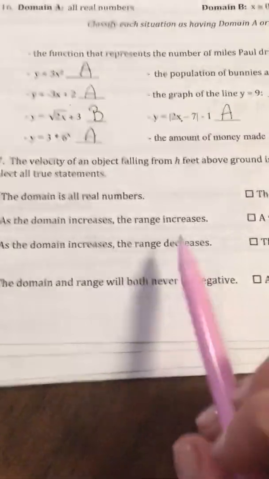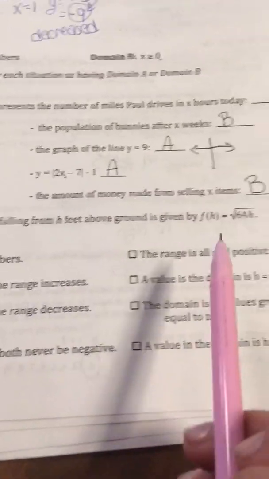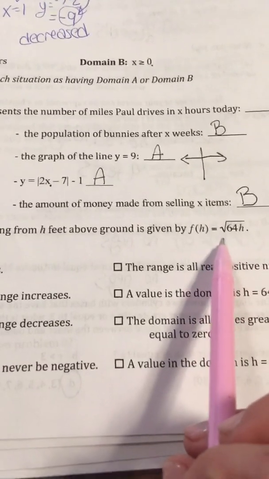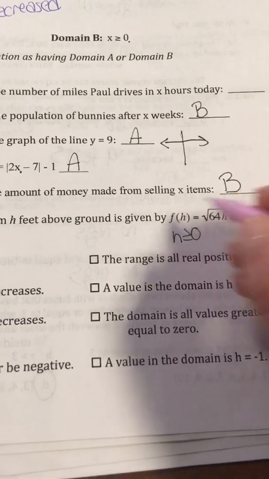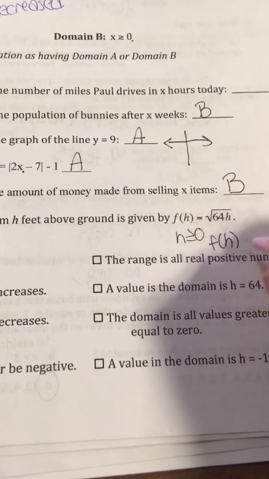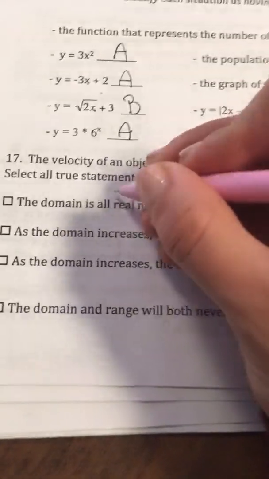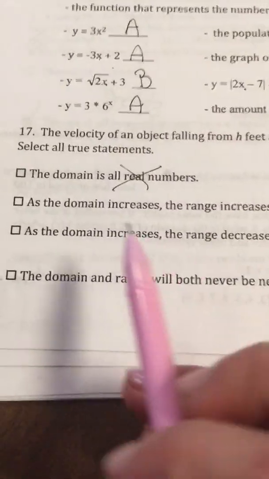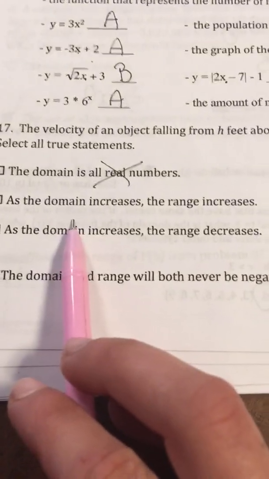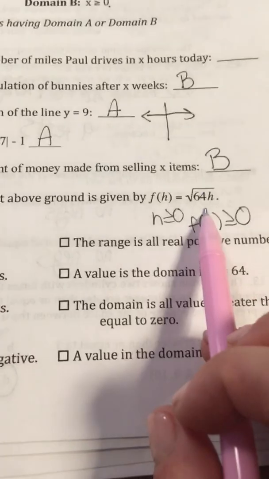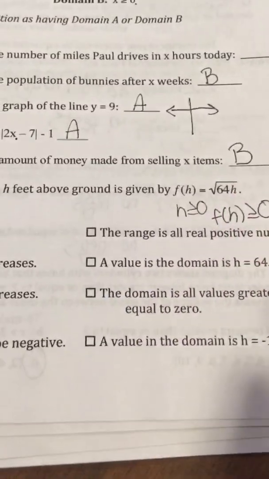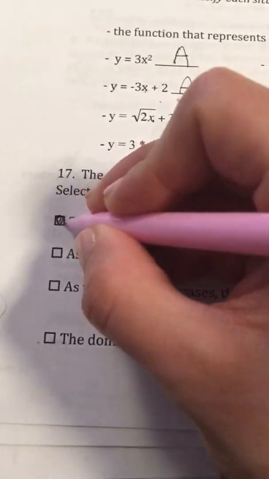And then we also have the velocity of an object falling from h feet above the ground given by the square root of 64h. So we know that h has to be greater than or equal to 0, and f of h also has to be positive. So let's see. Domain is all real numbers? No, we just said it has to be greater than or equal to 0. As the domain increases, the range increases. That makes sense. So if you think about it, the higher that you are throwing the ball from, the faster the velocity will be. So this one is true. Yep, mark the right box. This one is true.